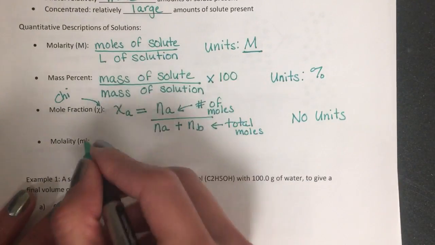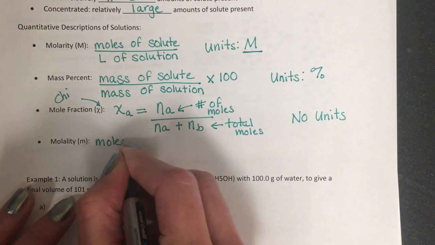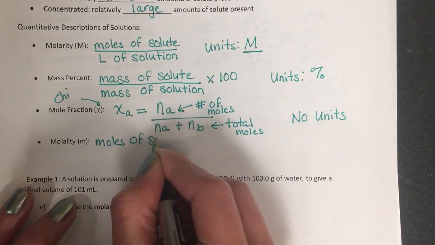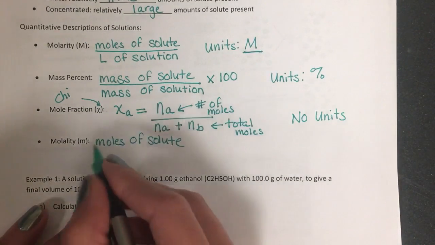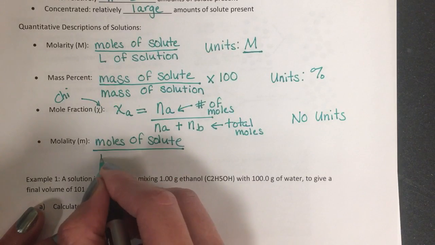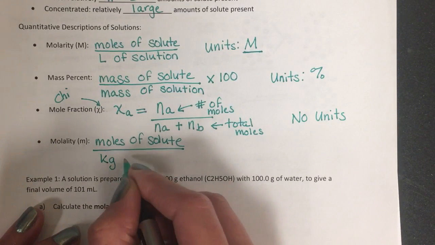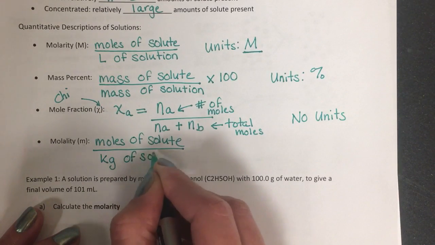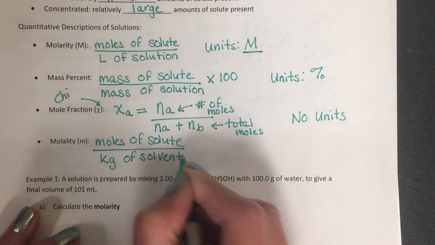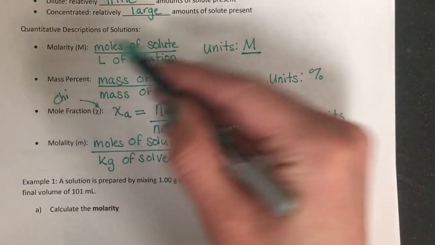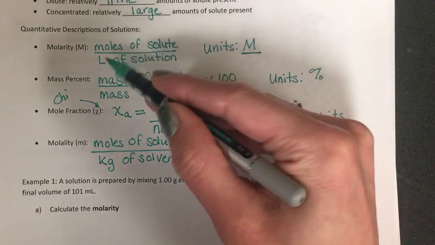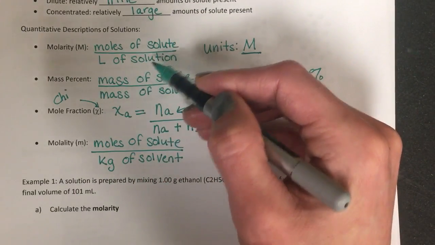Molality is moles of solute. So it starts out the exact same way, but this time it's kilograms of solvent. Okay, so be careful. Molarity, moles of solute per liter of solution.